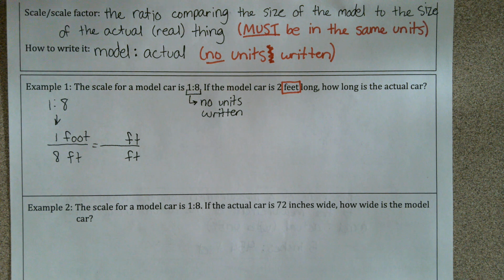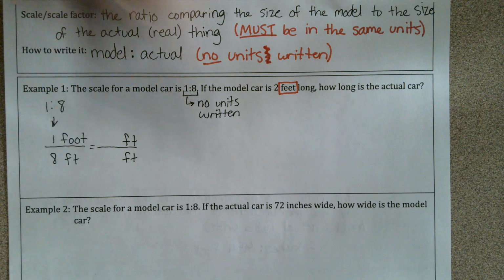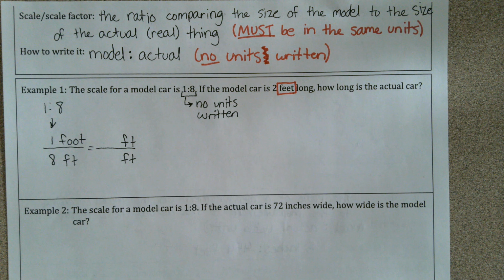Okay, where else do they give me a measurement? That will tell me what units we're looking at. Here they gave it to us. They're like, okay, the whole problem has to be in feet then. So that's why I can make this assumption here.